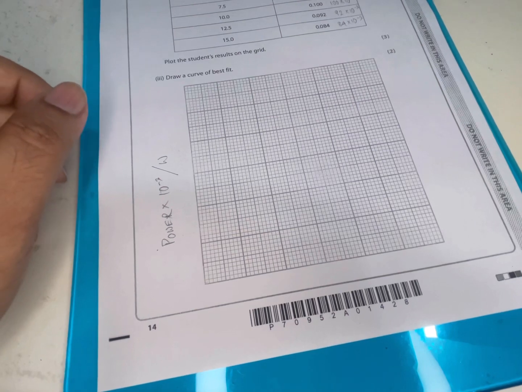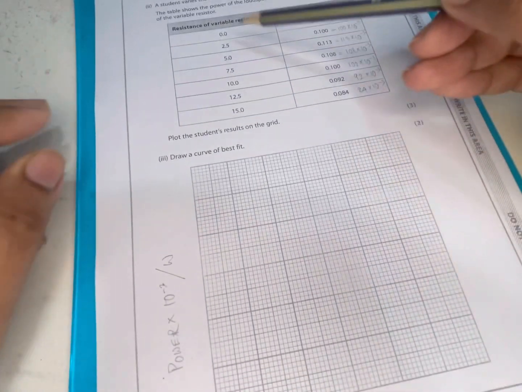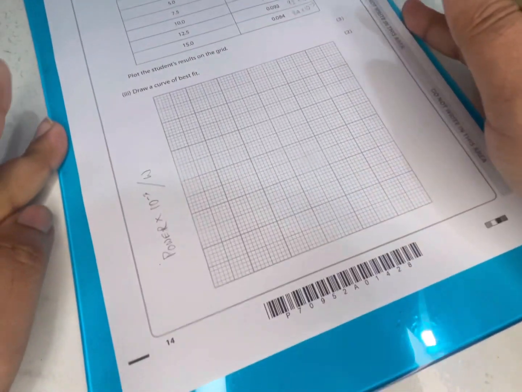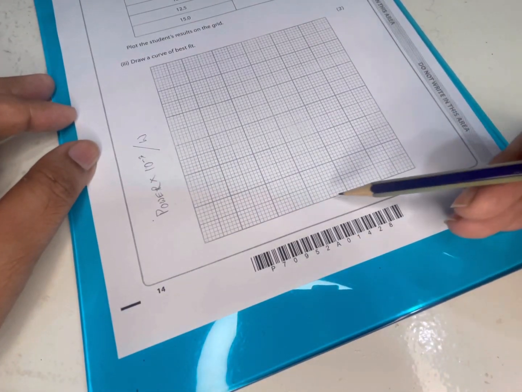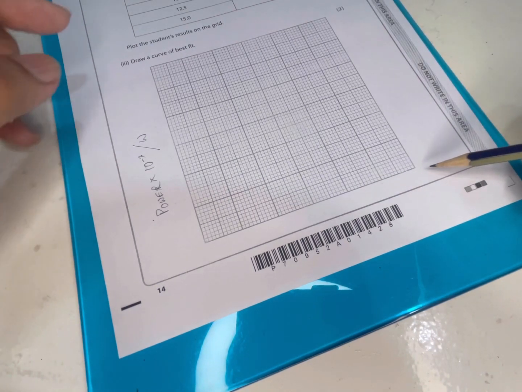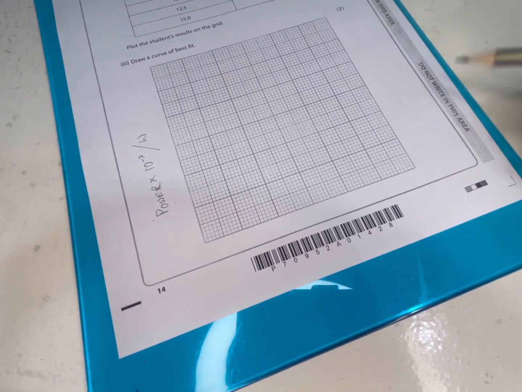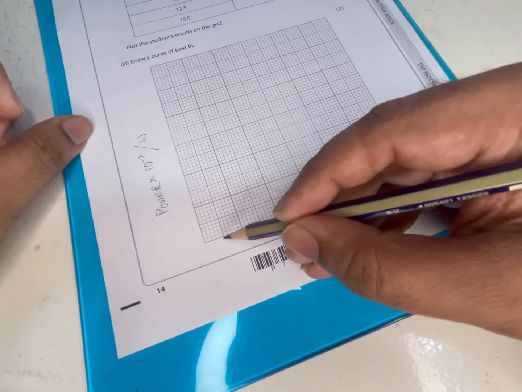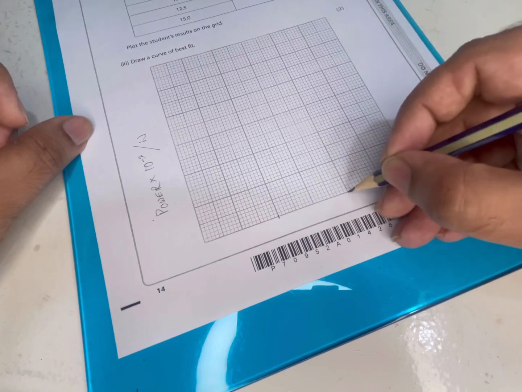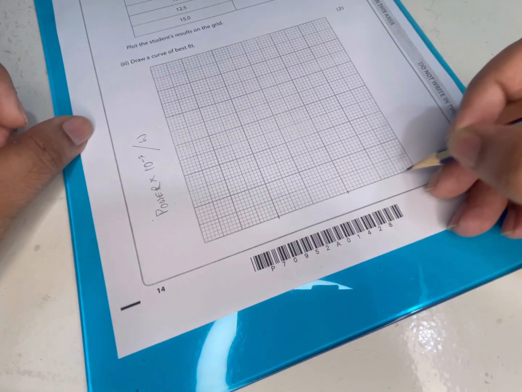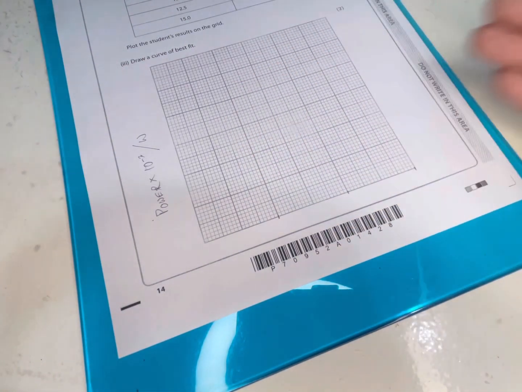And for the resistance, what do I choose to be the scaling? You see the smallest value is 0, and the highest value is 15. If you do a scaling like this, as in 1, 2, 3, 4, 5, 6, 7, 8, 9, 10, 11, 12, you cannot plot all of the plotting points over here. So you have to change the scaling. What you can do is take 4 blocks to be 5, then another 4 to be 10, and 4 more to be 15. In that way, you can cover all of the plotting points.